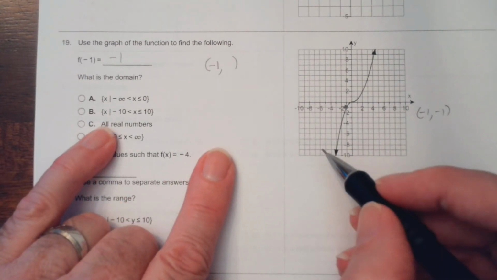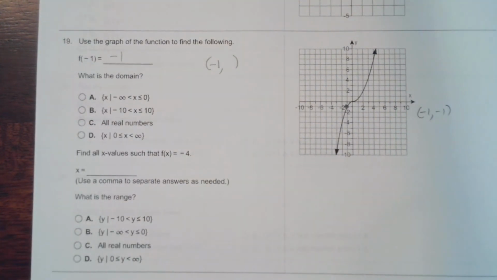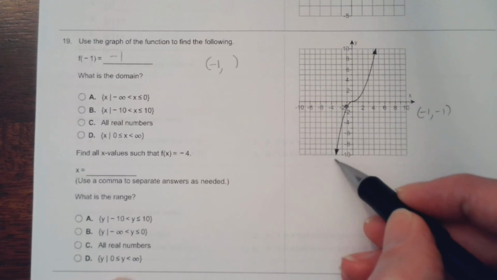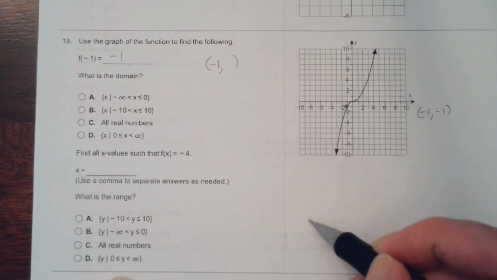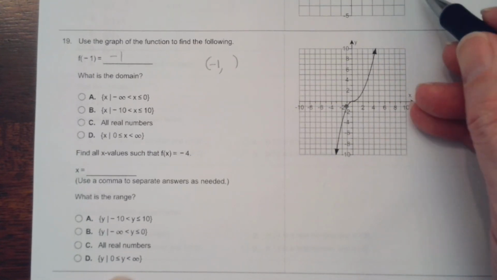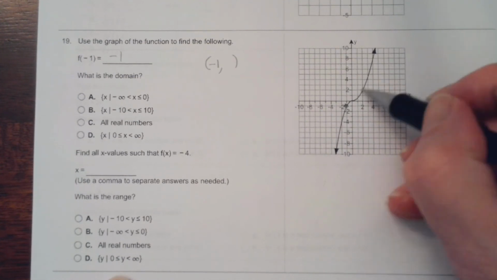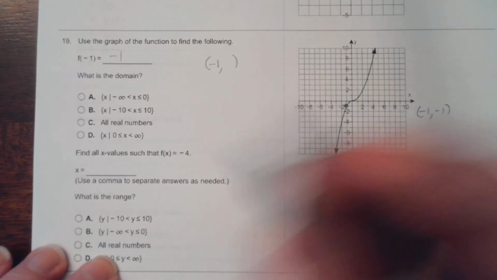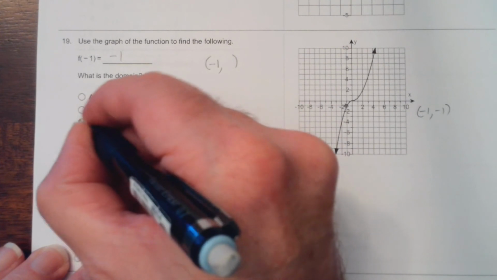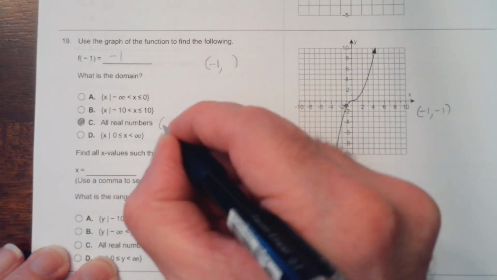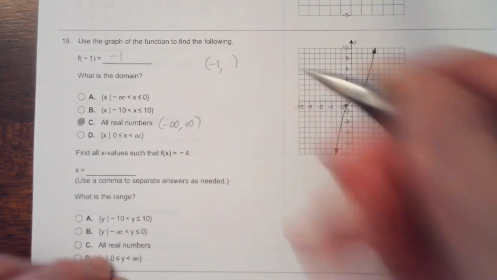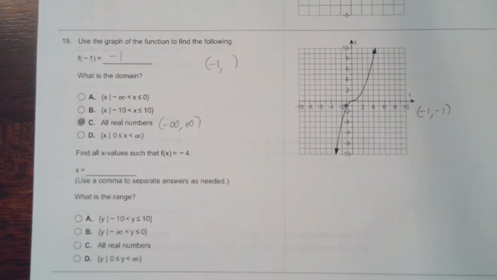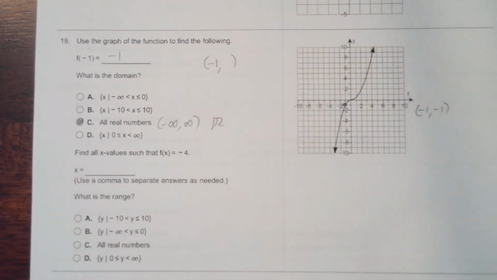What's our domain? Well, remember, with domain, we go from left to right on the graph, to the leftmost to the rightmost point, and we look at x values. Well, since there's no leftmost point, because this continues to go left forever and continues to go right forever, there's no holes or gaps in between, so it's going to be all real numbers. Now, remember, in interval notation, it would look like this. You should be comfortable with either. We also use this symbol here.